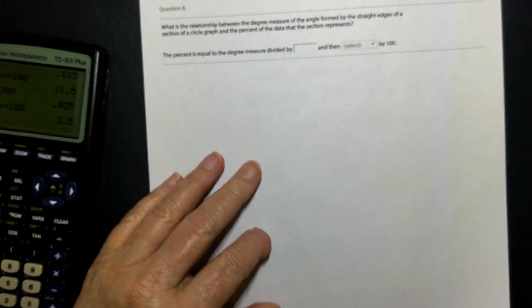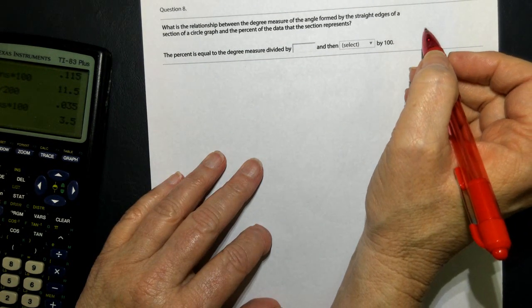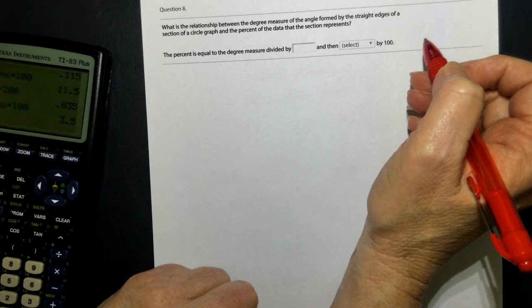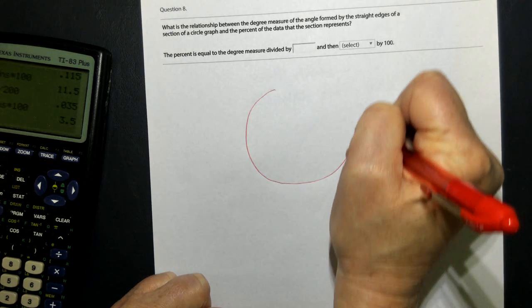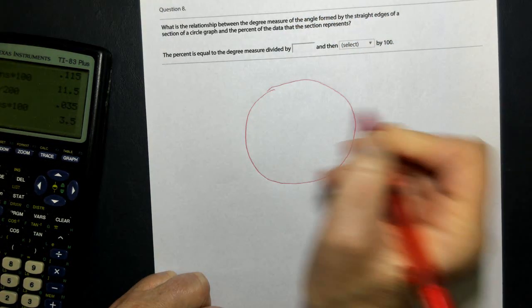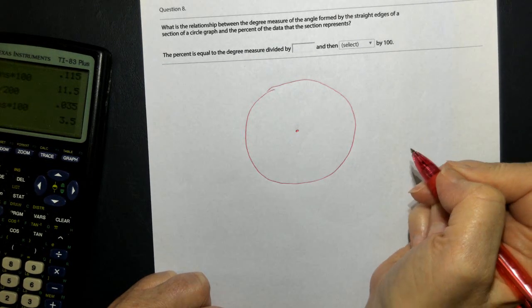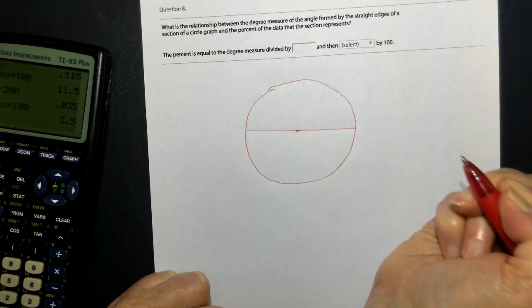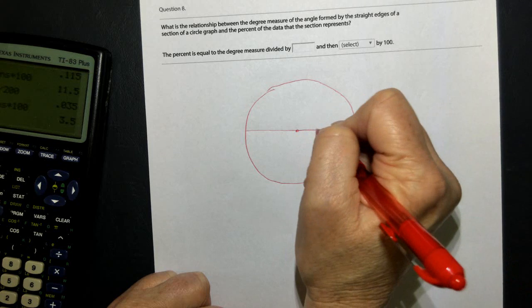Last one. What is the relationship between the degree measure of an angle formed by the straight edges of a section of a circle graph and the percent of the data that's represented? Well, let's look at that. That sounds confusing to me. I'm going to draw my circle graph. All right, and so we always have our circle, so we have a center in the middle. And if the degree measure is a straight edge, so if this is it, what do you think it is?